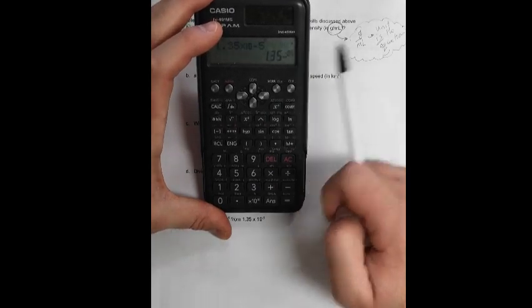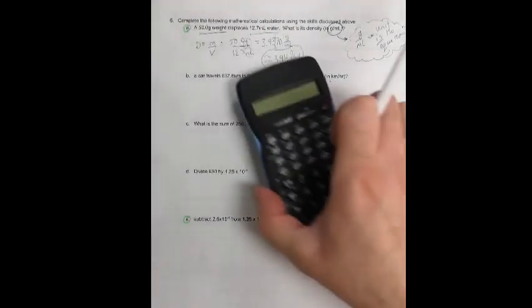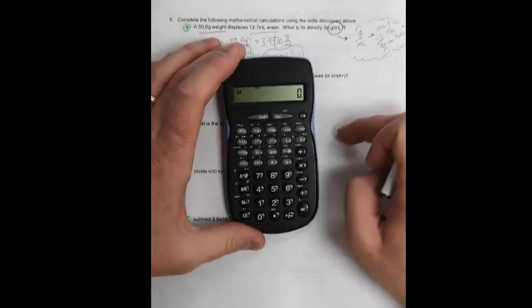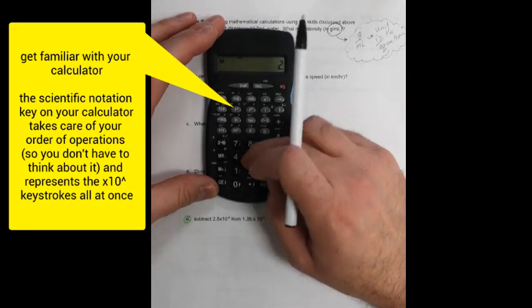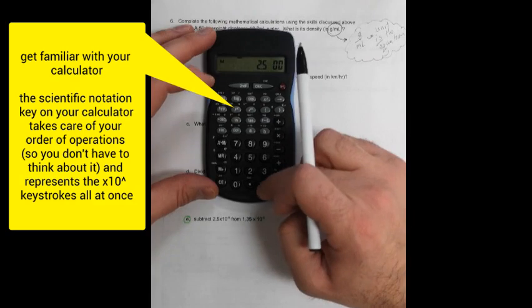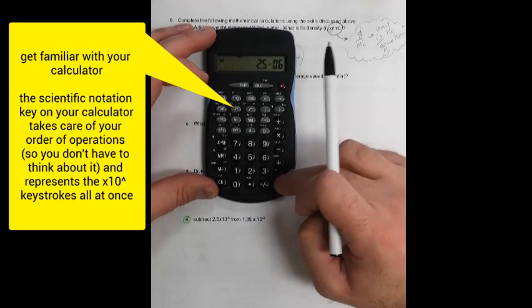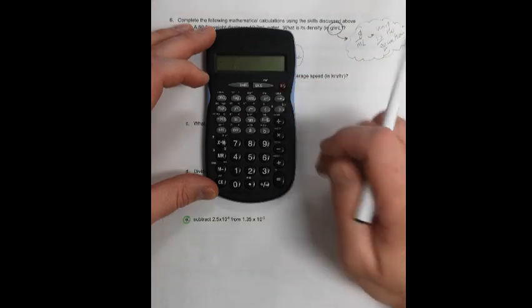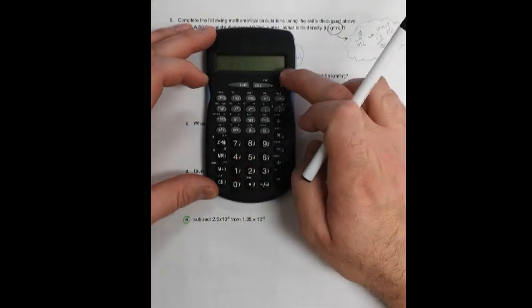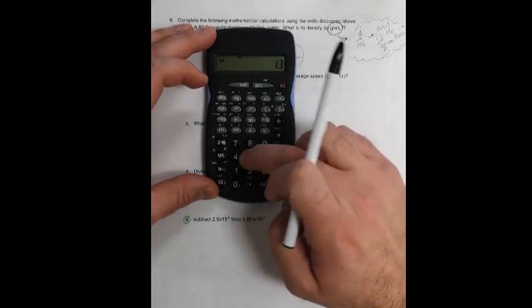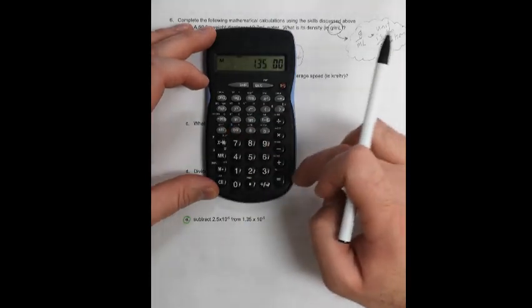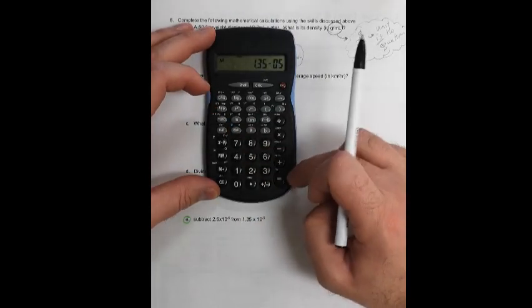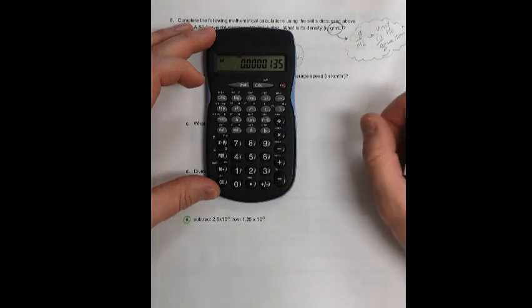That's how you would punch that into your calculator. If you're using a different calculator, 2.5 times 10 to the power negative 6, that's how we would express that value. 1.35 times 10 to the power negative 5, that's how I would express that value.